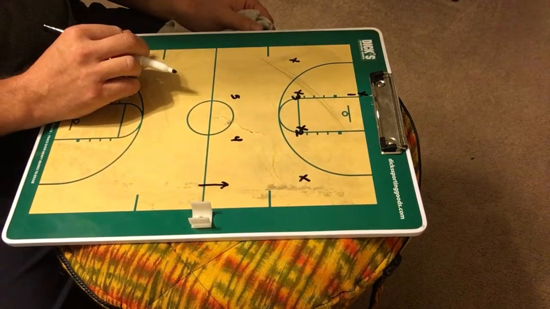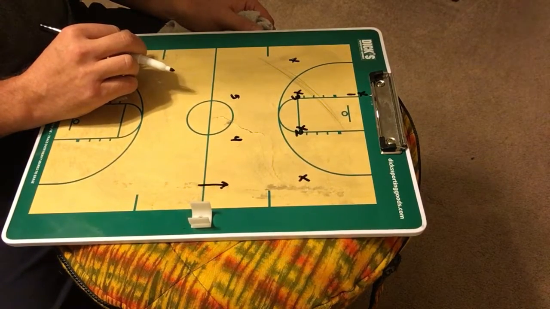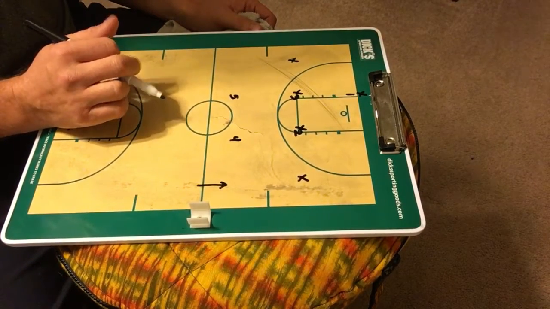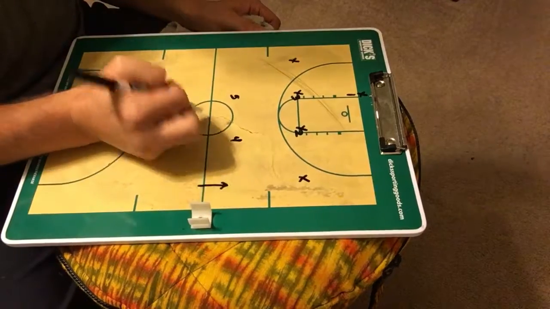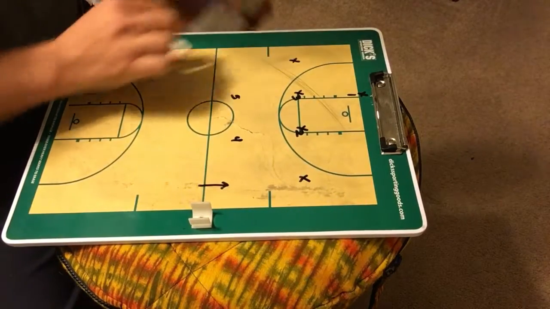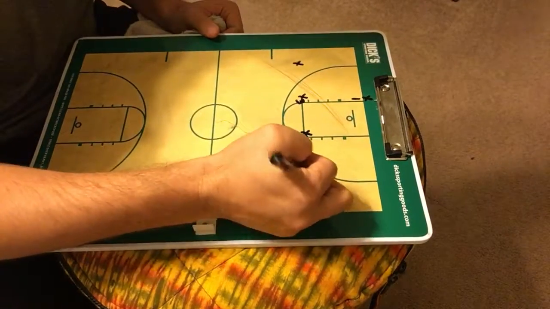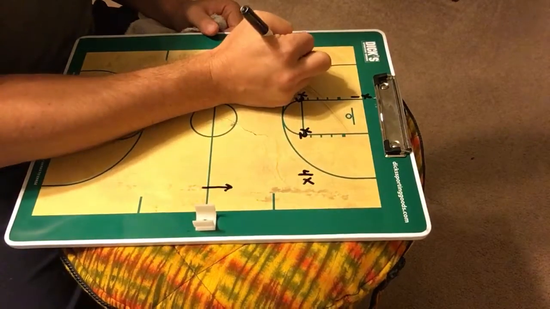So we're going to have a simple rule here. If they run a 1-4, the 5 and the 4 have to pay attention on the back line. If their man is up, you have got to follow. So these men are up. You've got to follow.